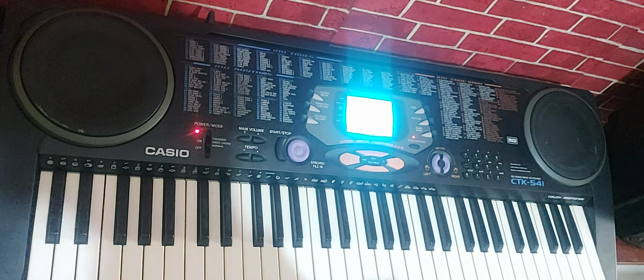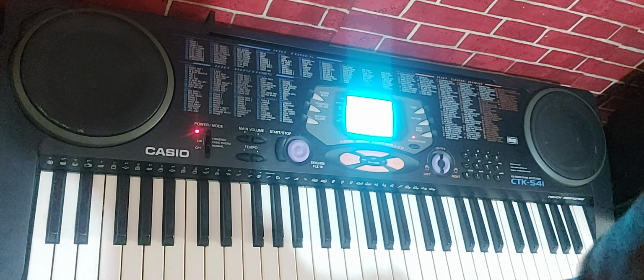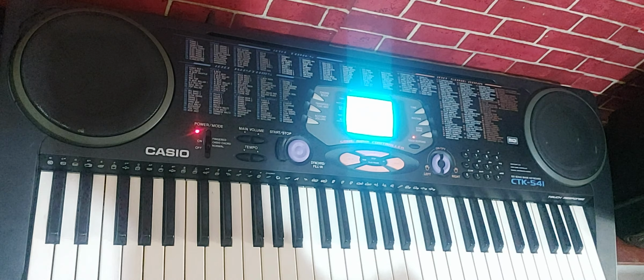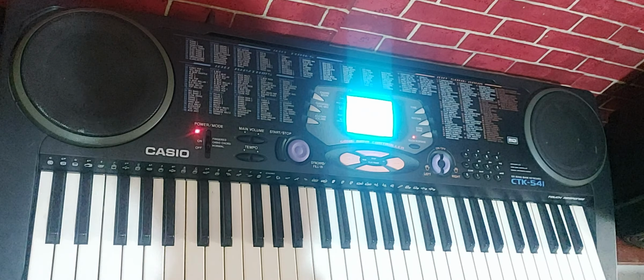And this is part 2 of the chord inversion. In part 1, I did all the major chords on all the 12 keys. Now in part 2, I'm going to be doing the minor chords on all the keys.